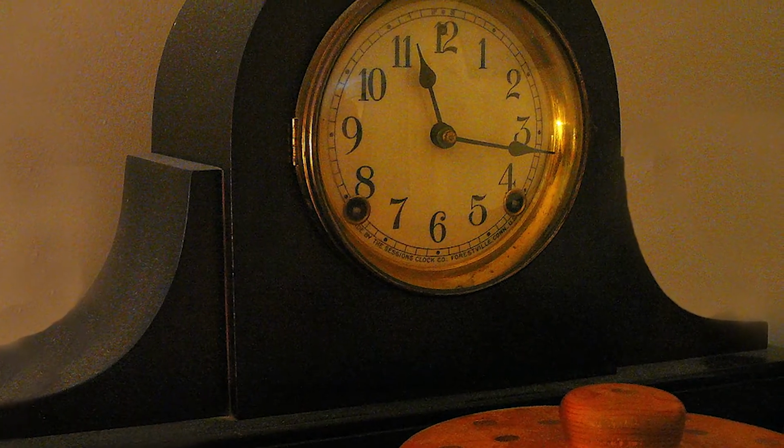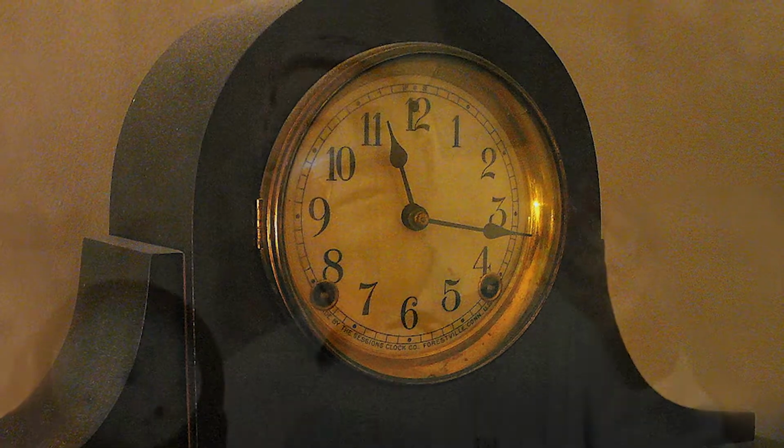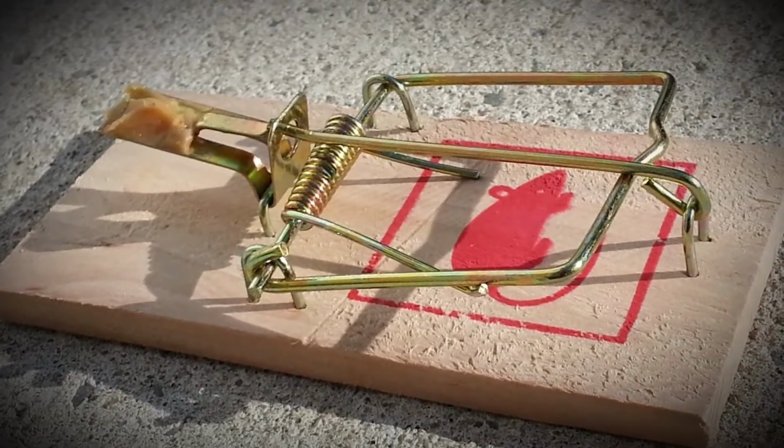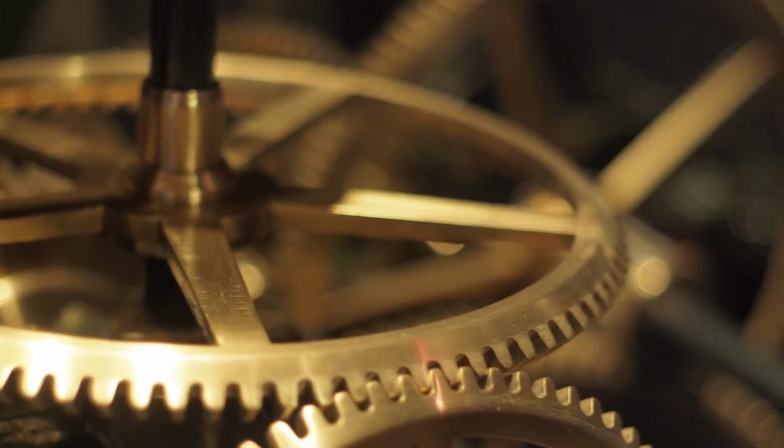A third example might be something as complex as this mantle clock. Now if you look at this clock, it has many, many different components. Not just 5 like a mousetrap or just a few rocks that are eroded away, but it has to have a clear face and has to have hands and a beautiful cabinet that fits into it. There are dozens and dozens of parts.